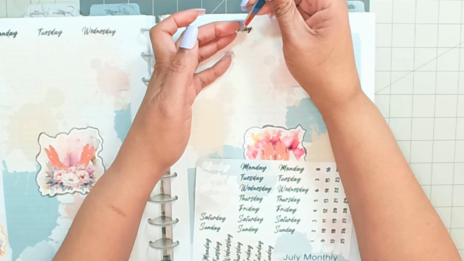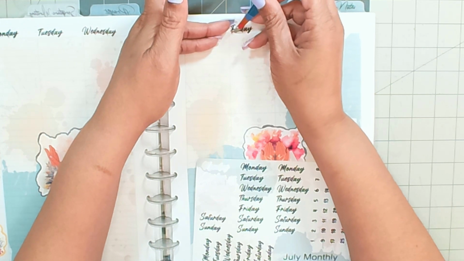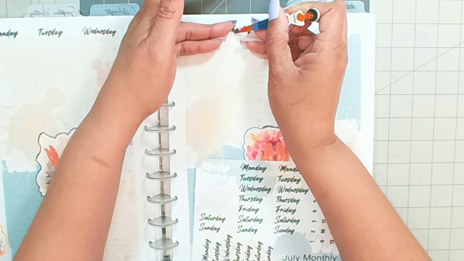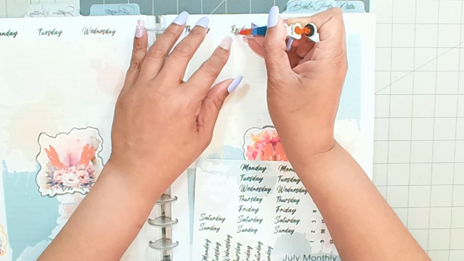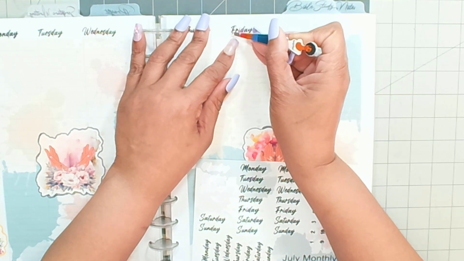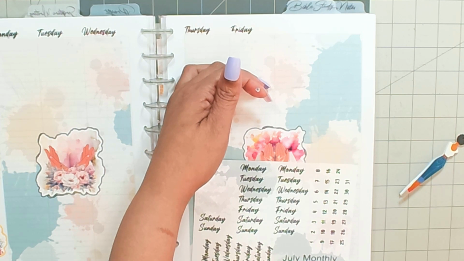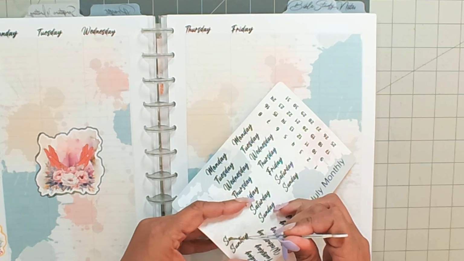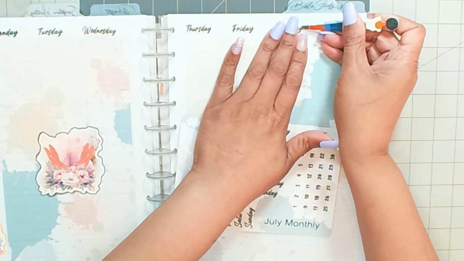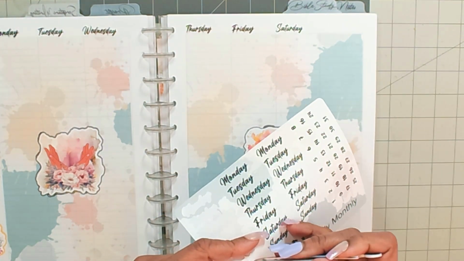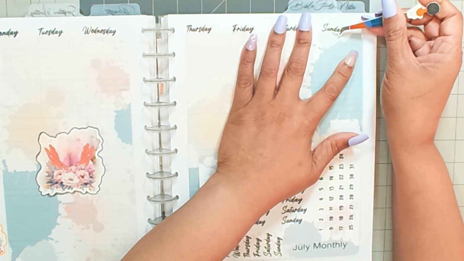And I got a little rough with pulling off my Friday, and I kind of split it a little bit. So I had to do some sticker surgery, and I went off camera for just a second, and I made sure that I put the Friday back intact. So surgery was successful. Friday is put back together, finishing up with Sunday.